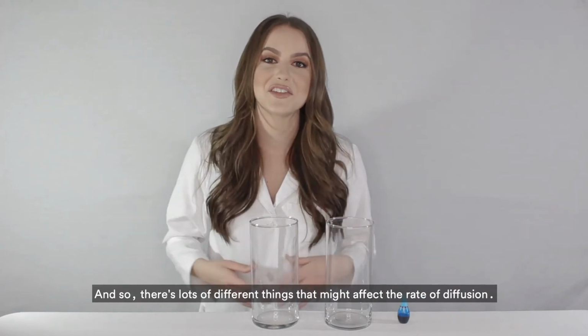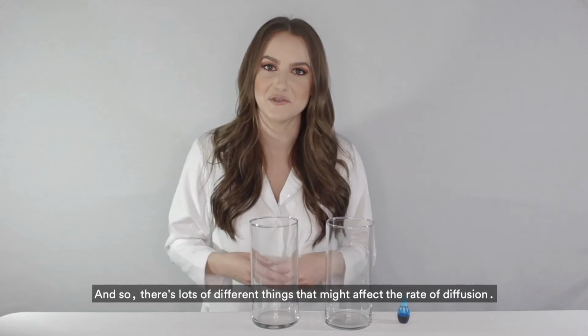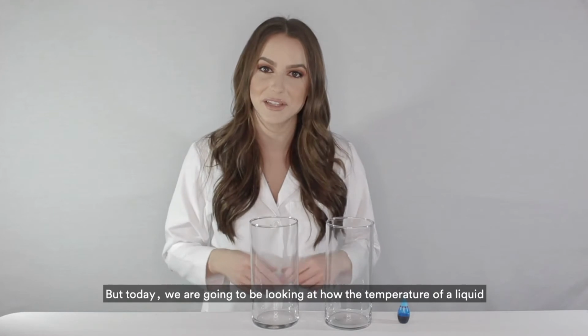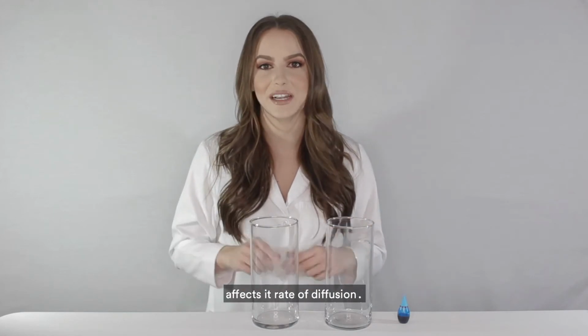And so there's lots of different things that might affect the rate of diffusion, but today we are going to be looking at how the temperature of a liquid affects its rate of diffusion.